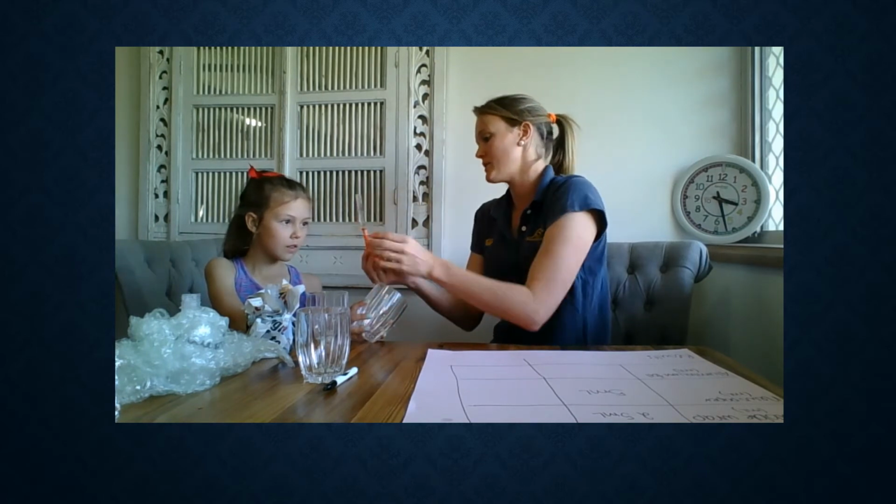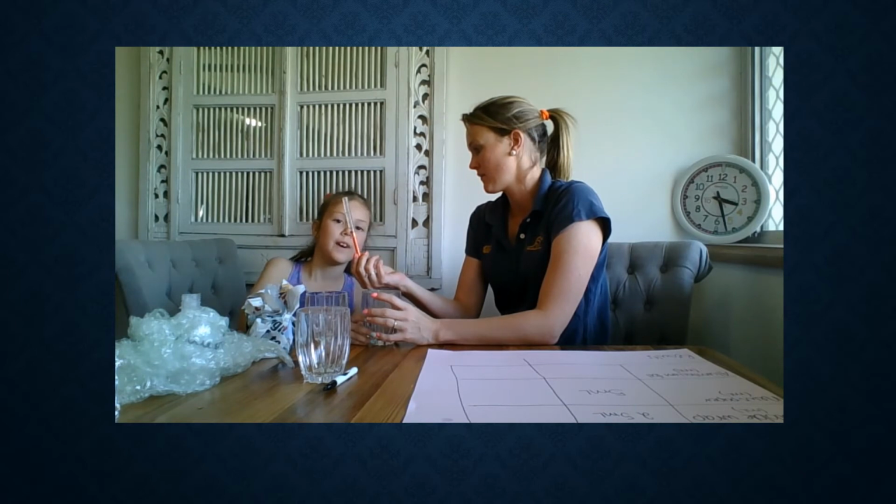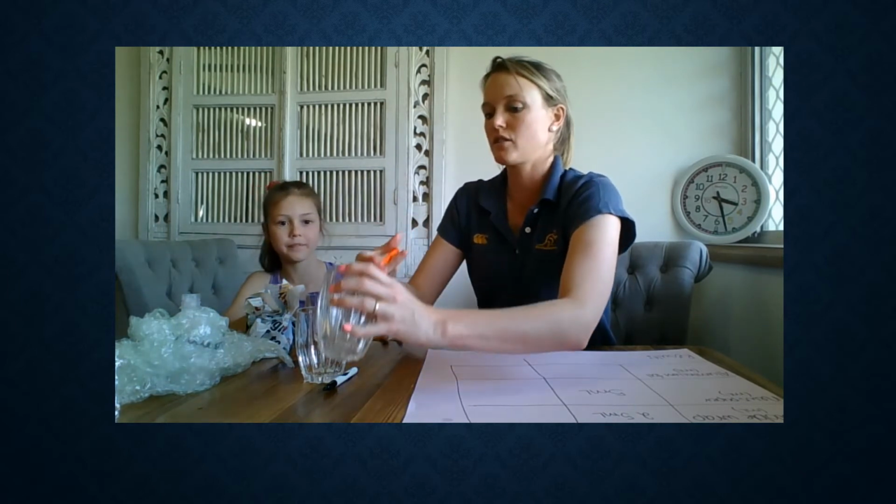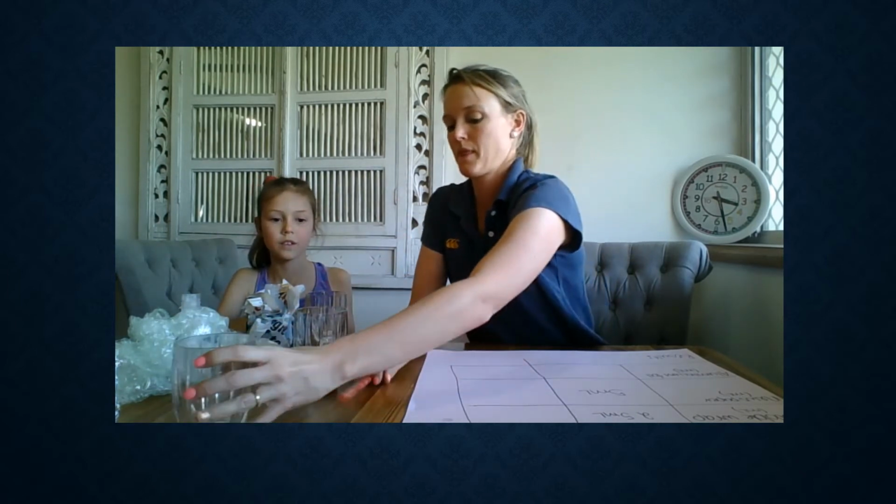It too is at 5 milliliters. Looks like it's just over 5. All right, we'll pause it there and come back.